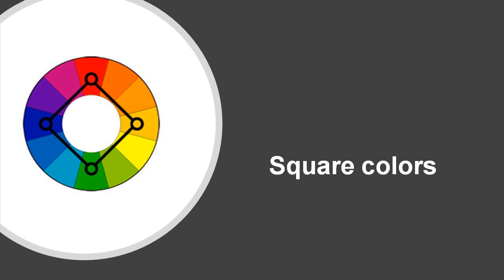Similarly, there is one other plate which is called square colors. This will be used where we need four colors to draw any figures, to draw any flow charts, etc. This is exactly the same color plate, but we are selecting four colors which have equal distance from each other.